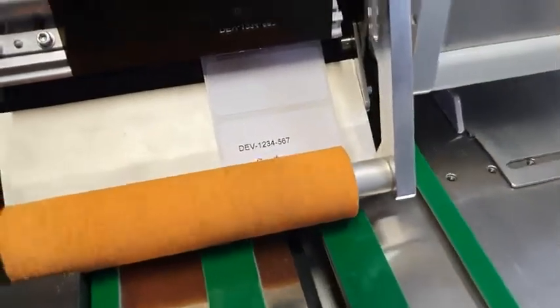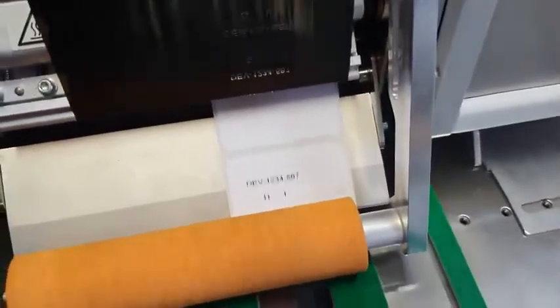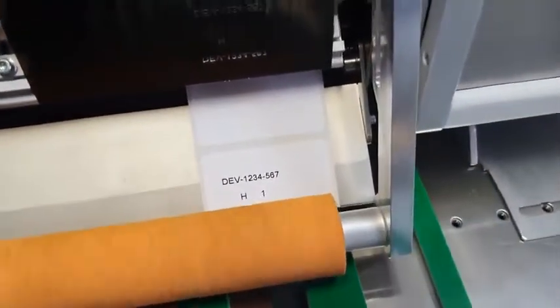There we can actually see the latest print. Page 1, page 1.